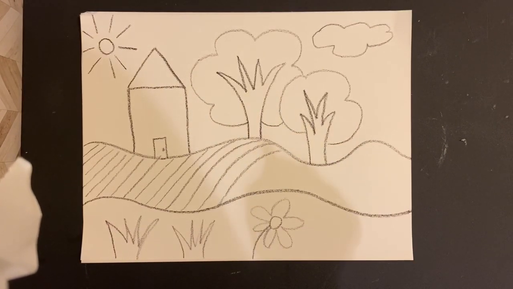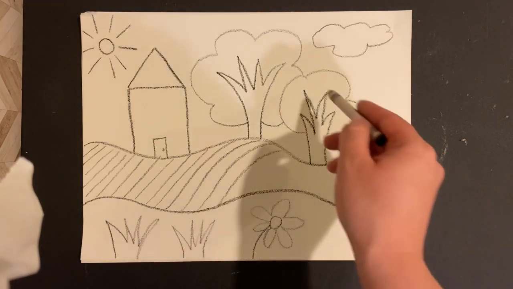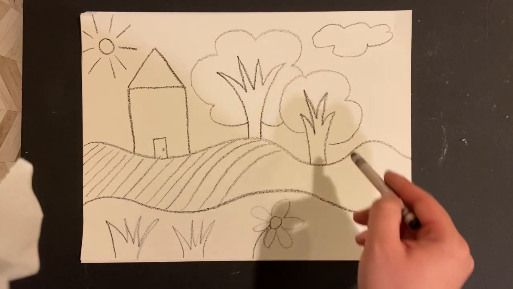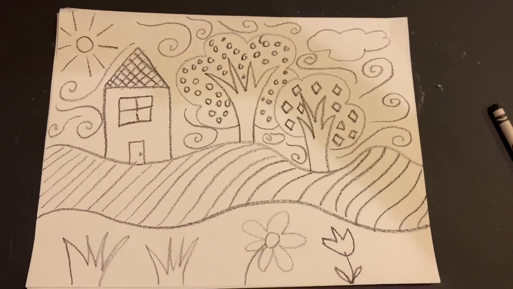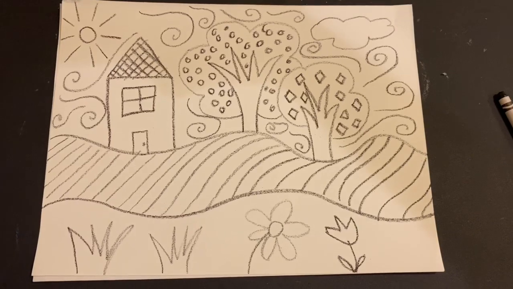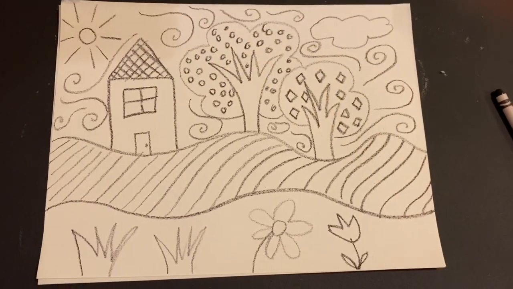Now, this is where I want you to get creative with your patterns. So in the next thing, you're gonna see all of the different patterns that I added to each part of my drawing. Okay, so here is my finished pattern landscape drawing, and I want to just point out to you all the different patterns that I used.